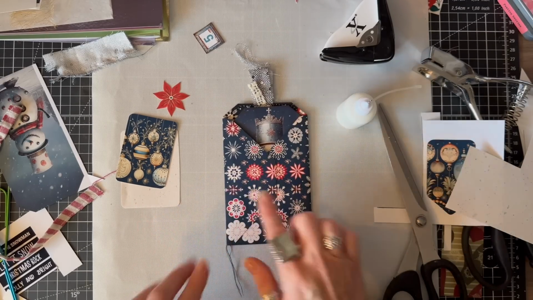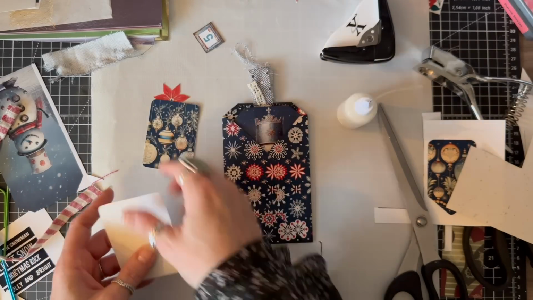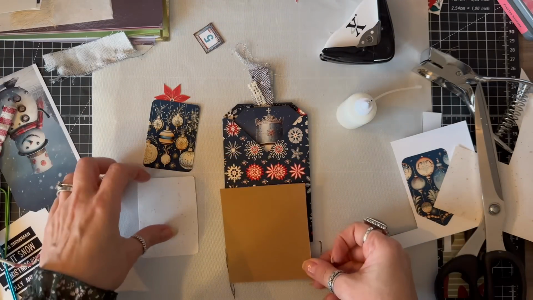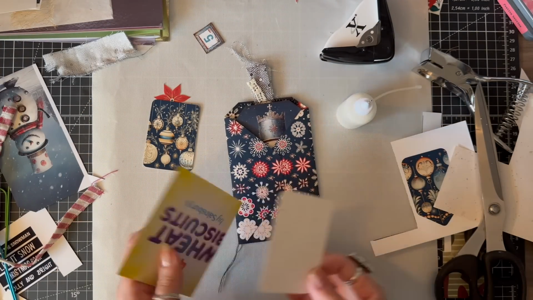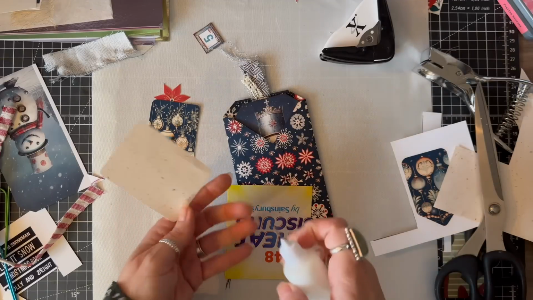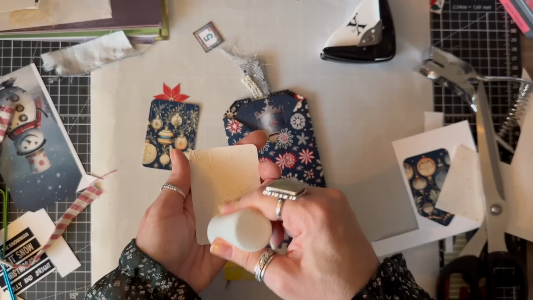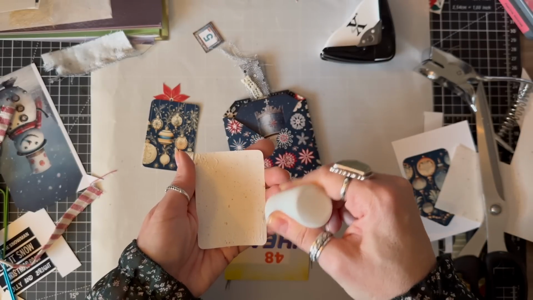Now on this side, I'm going to mount this onto a piece of cardstock, onto a piece of card. As you can see, it's my lovely scrap pieces from the December Daily box.